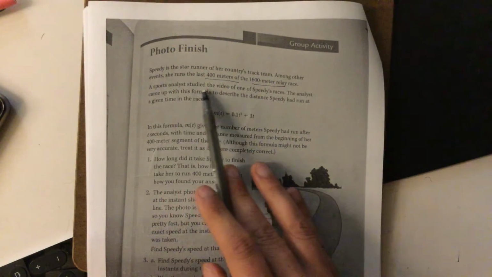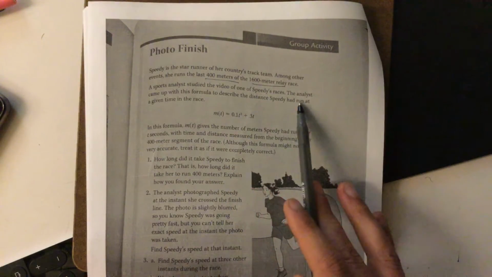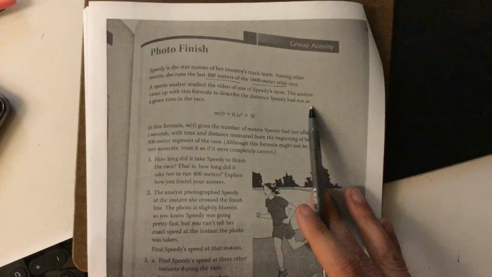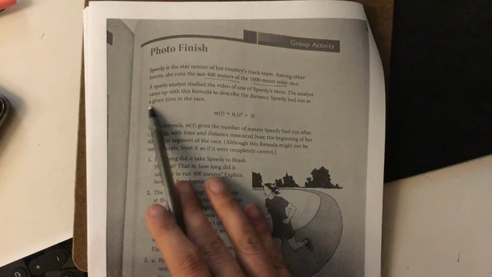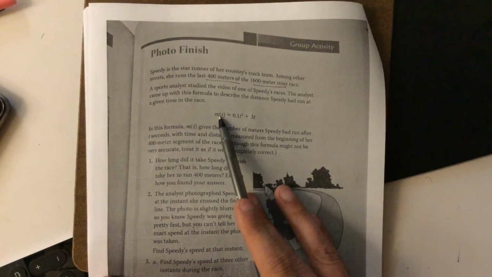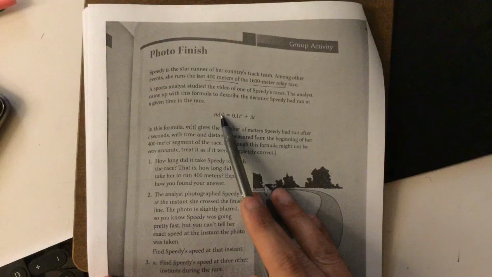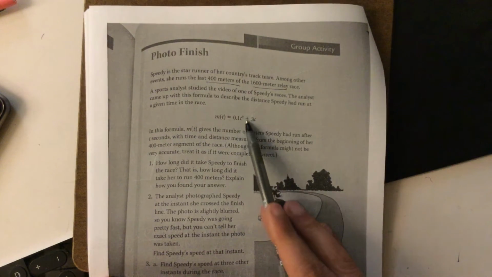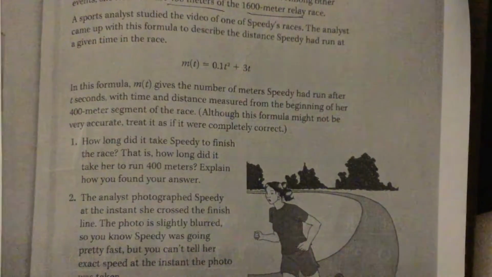A sport analyst studied the video of one of Speedy's races. The analyst came up with this formula to describe the distance Speedy had run at a given time in the race. So Speedy's distance as a function of seconds is m(t) = 0.1t squared plus 3t. Cool, we like formulas.